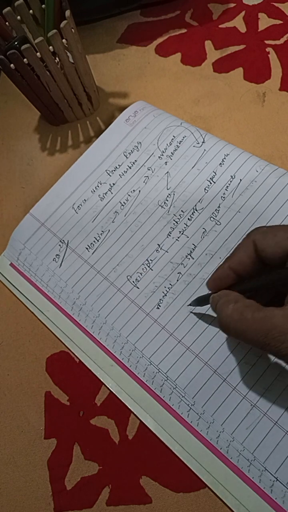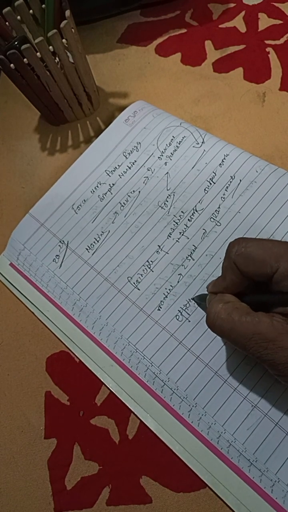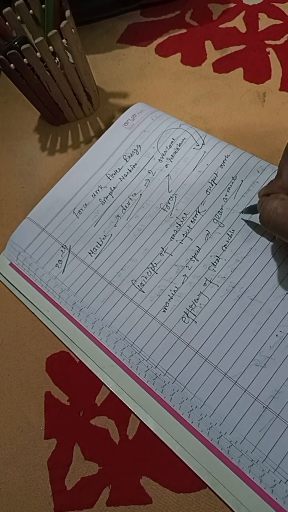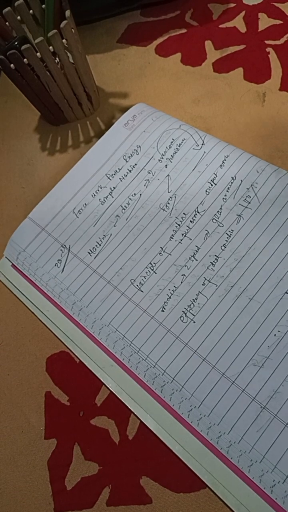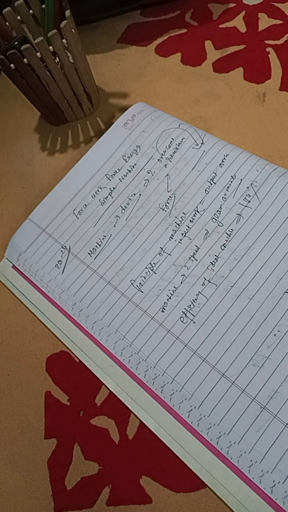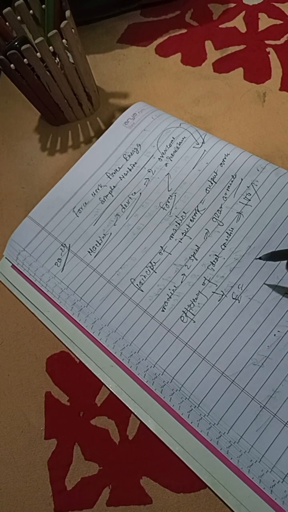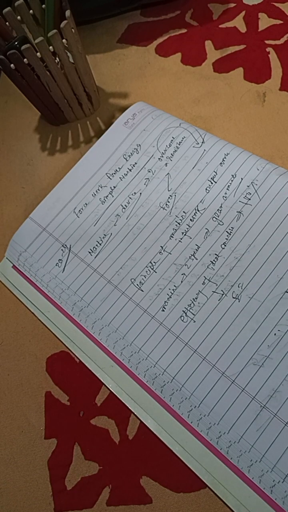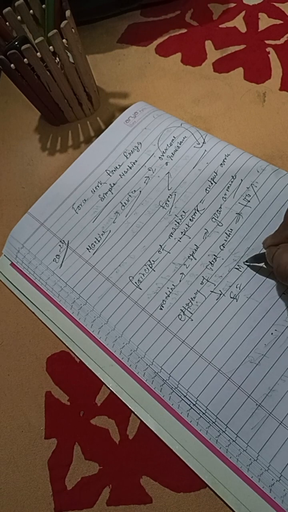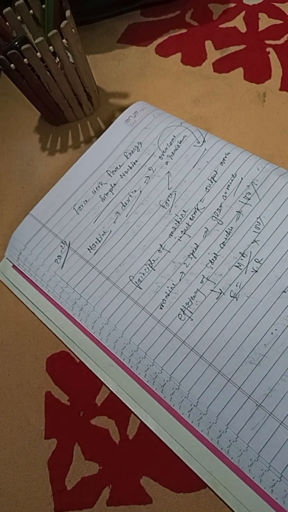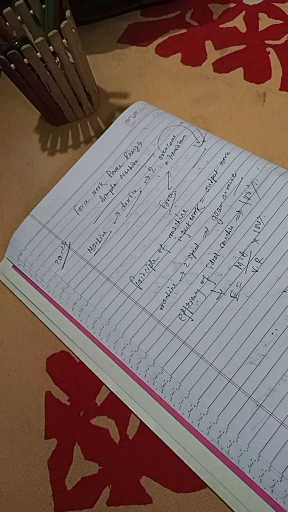Efficiency of an ideal machine is 100%. Expression of efficiency: efficiency equal to mechanical advantage by velocity ratio into 100%.